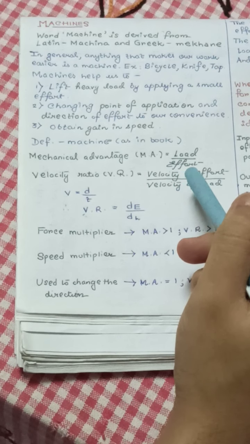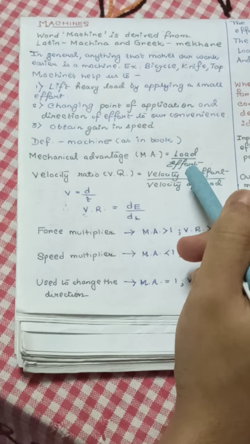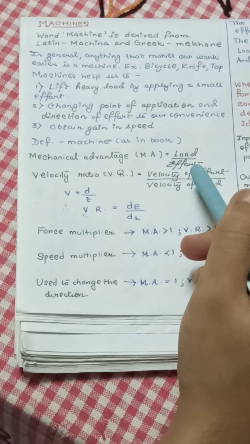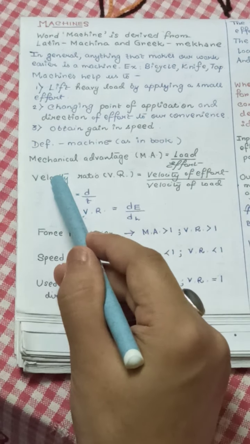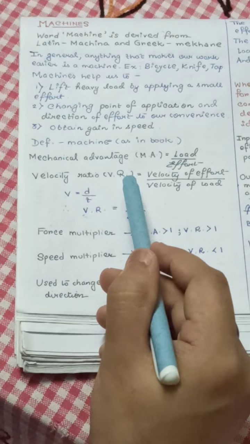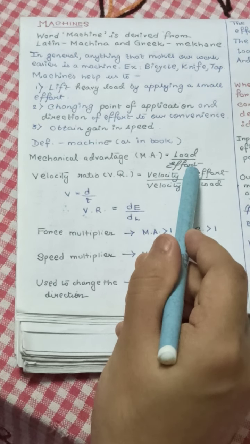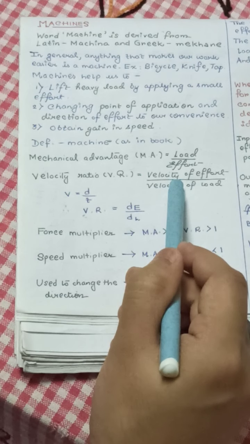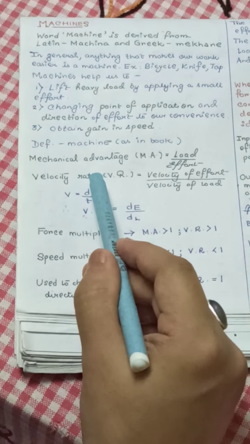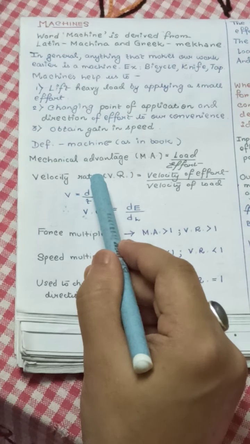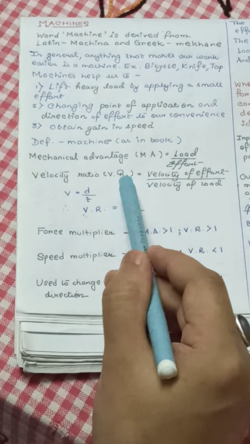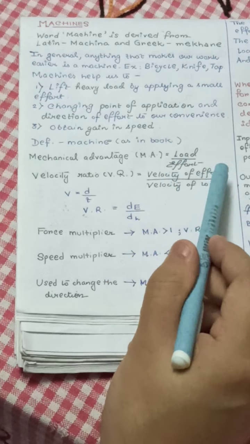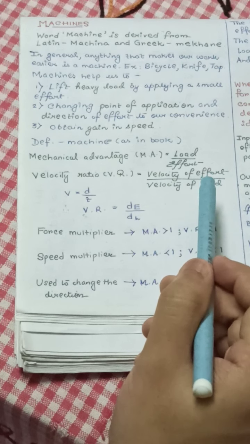The ratio of the load to effort is called mechanical advantage. So what is mechanical advantage? It is the ratio of the load to the effort. Similarly, there is another term known as velocity ratio, and velocity ratio is the ratio of the velocity of effort to the velocity of load. The word ratio is already in the terminology, and you can also find velocity here. So quite obviously it is the ratio of the velocity of effort by the velocity of load.